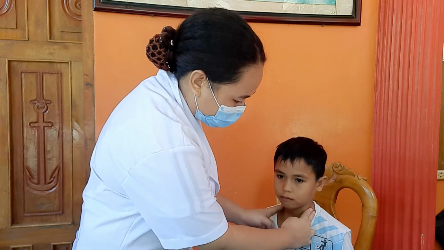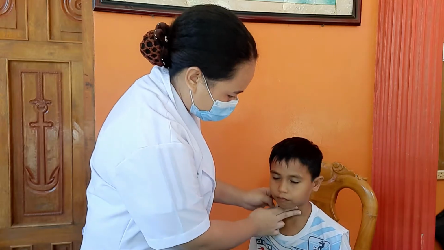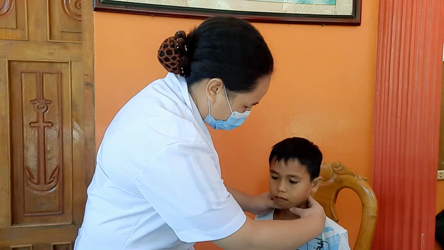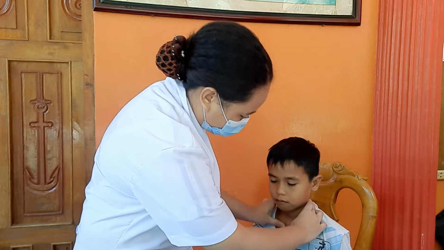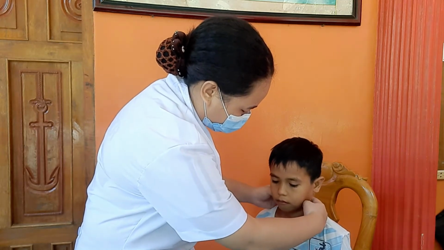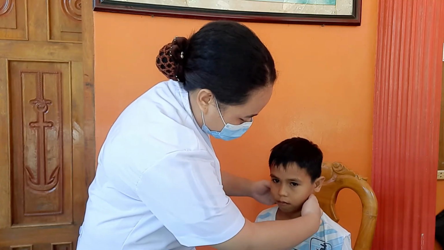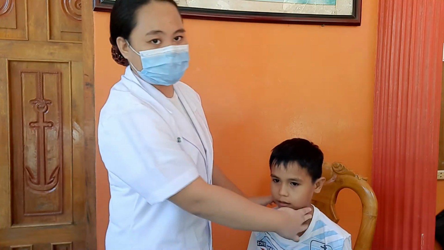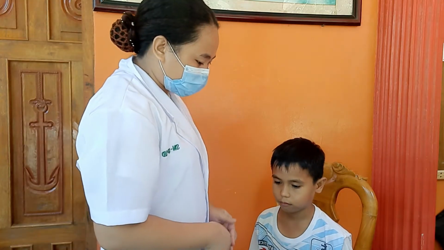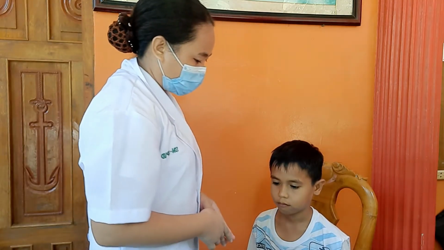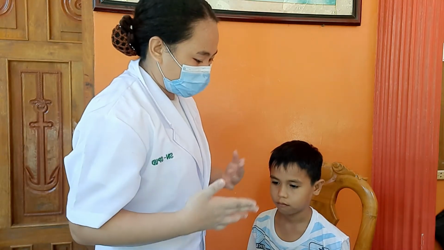Dili ra sakit. We will also check if there are any tenderness or masses. Can feel? None. There is none. Dili ra sakit. So there is also no pain detected. And now we will palpate for the cervical nodes. So we identify the nodes while palpating them.